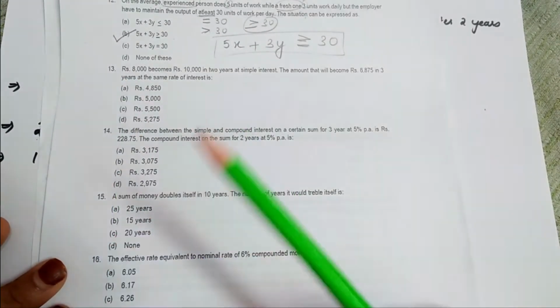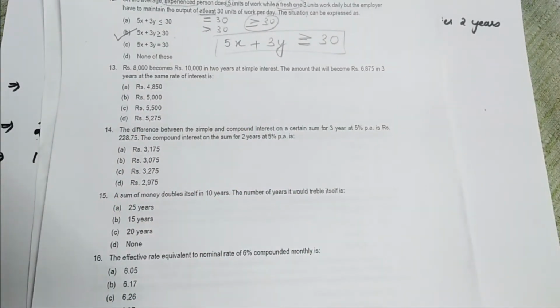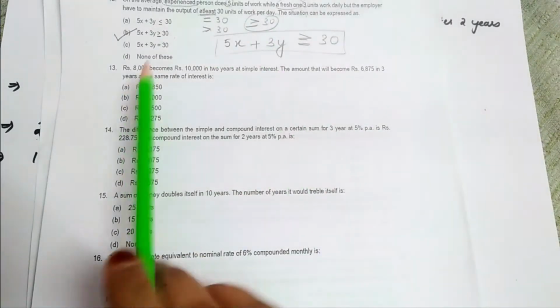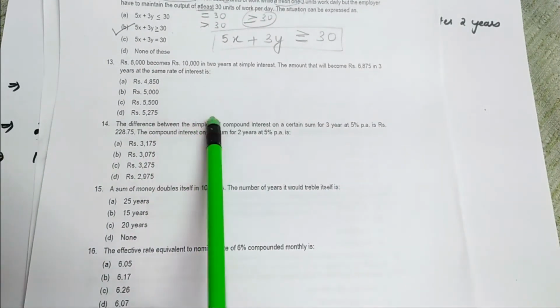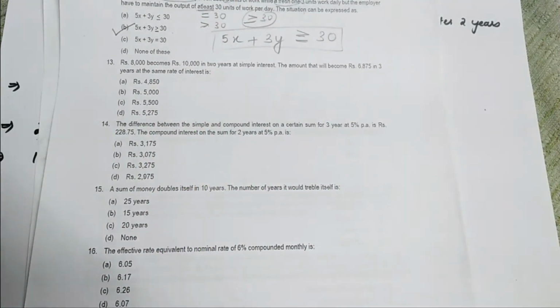Let's start with the 13th problem. From here onwards, the time value of money problems are getting started. Time value of money is the most important chapter among all, because every time you'll be getting minimum 10 questions from this. So be thoroughly prepared with time value of money. You may think it's very difficult, but it is very easy. You just need to apply a little bit of logic and the formulas. You will get the answer easily.